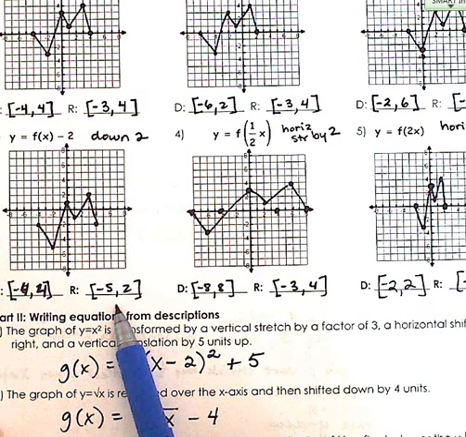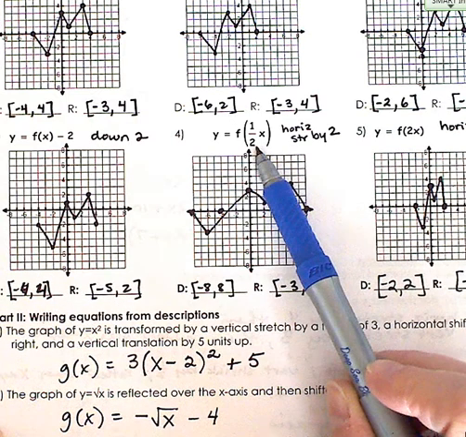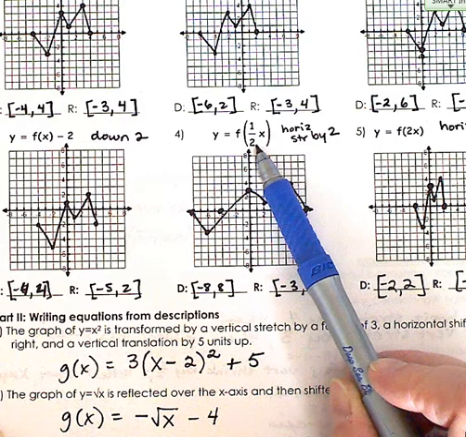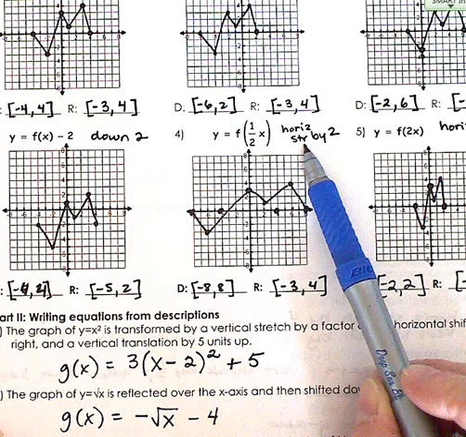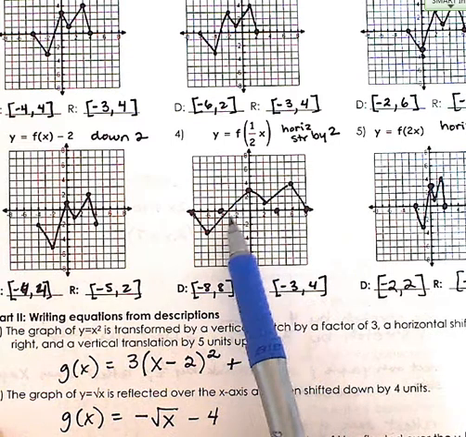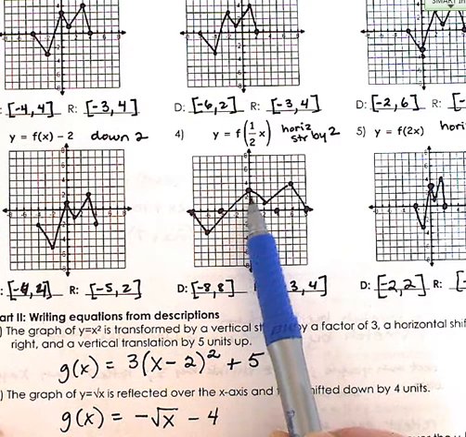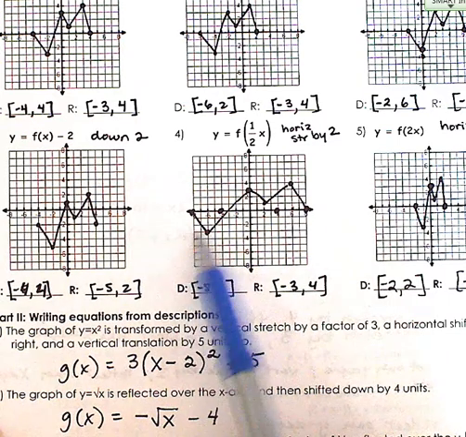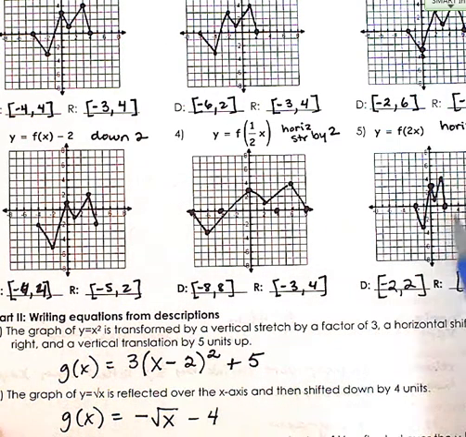In number 4, that 1/2 on the inside means it's horizontal. It's opposite what we think, so multiplying by half is going to be a stretch by 2. Ignore those 2 dots. So the y-intercept stayed the same. All of the other x's got multiplied by 2, and so it's a much wider shape than we started with.